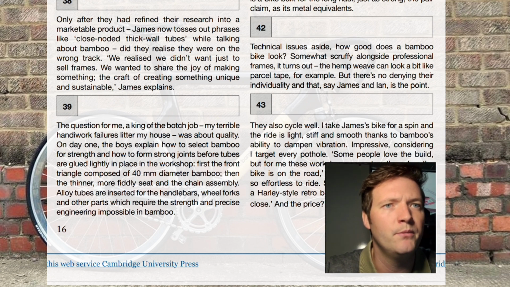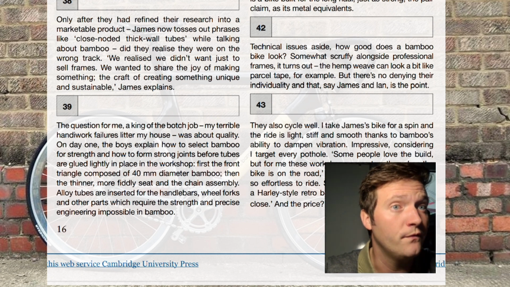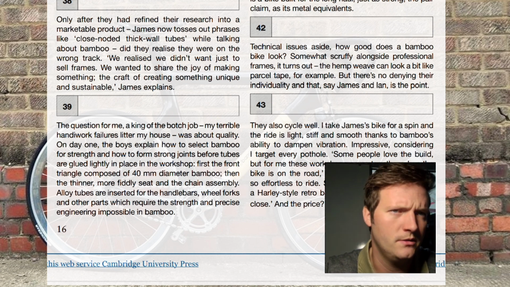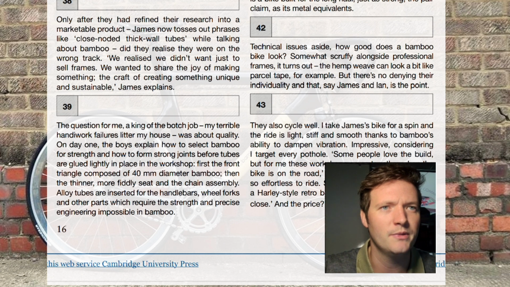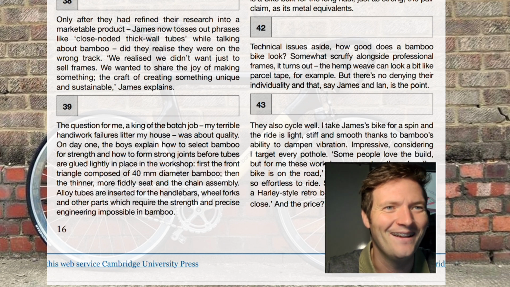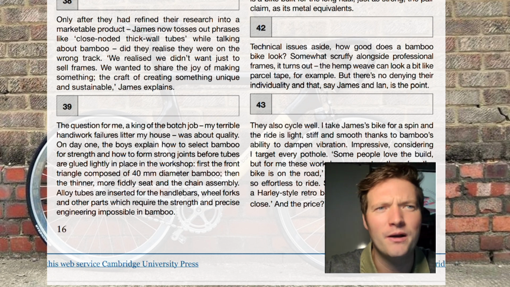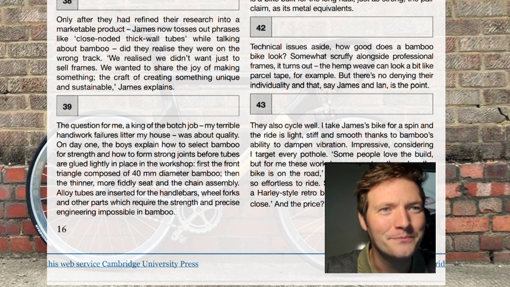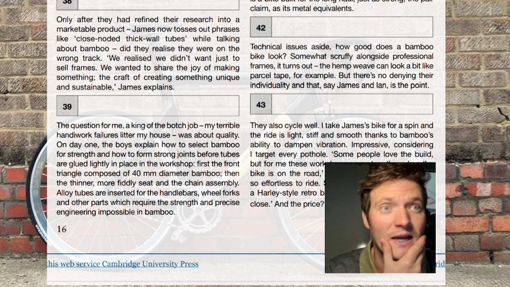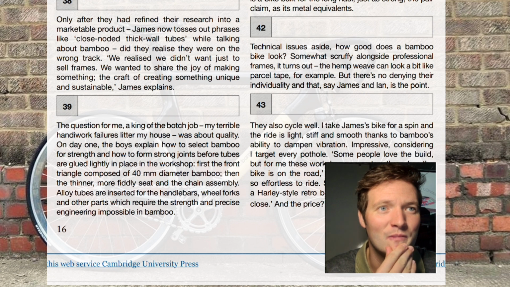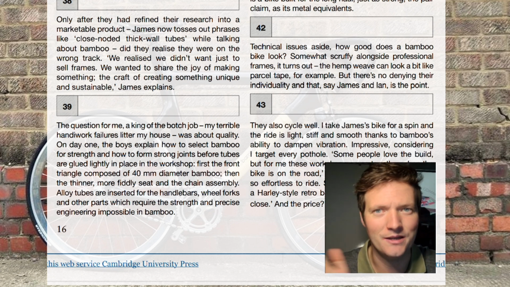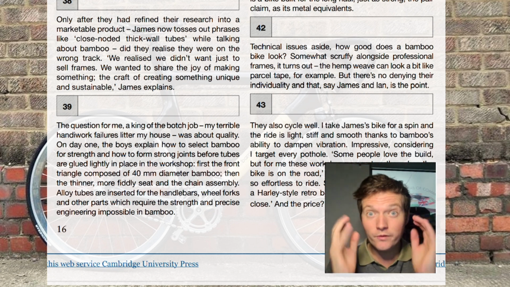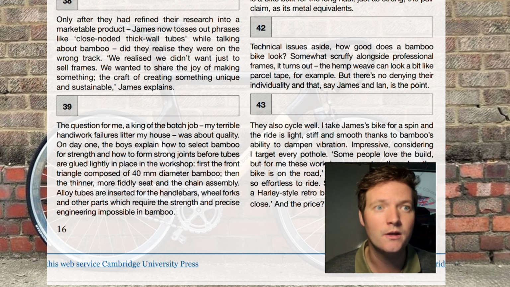How good does a bamboo bike look? Somewhat scruffy alongside professional frames, it turns out. Yeah, not great. It looks a bit scruffy. The hemp weave can look a bit like parcel tape, for example. But there's no denying their individuality, and that, say, James and Ian, is the point. They want them to be individual. They want them to have their own personality, these bikes.